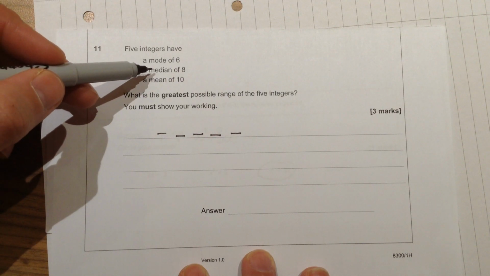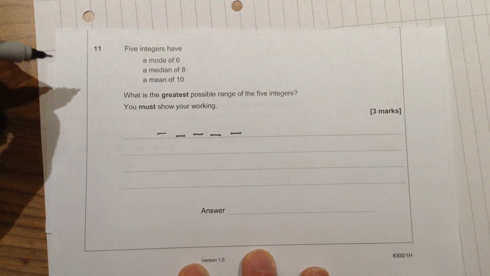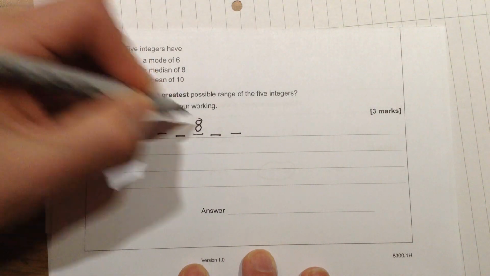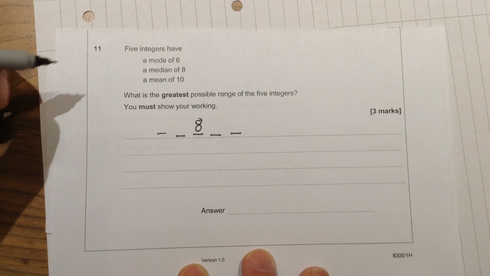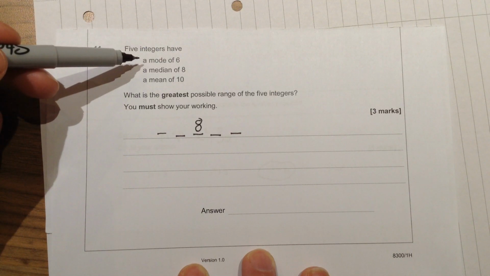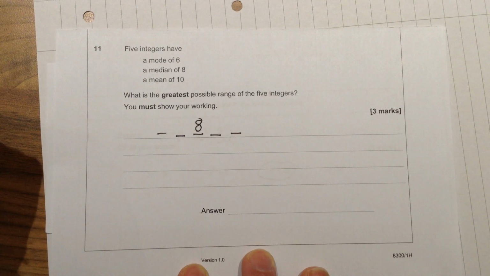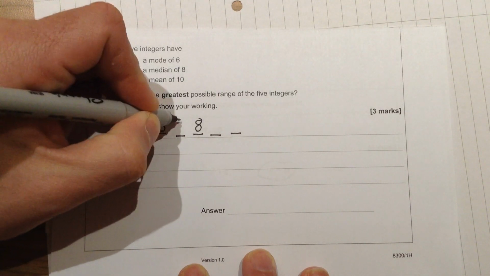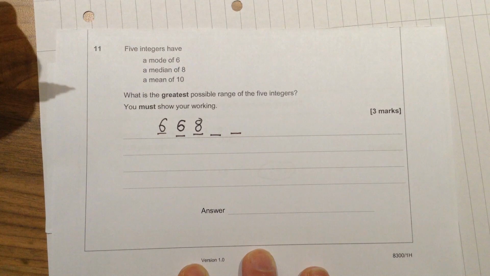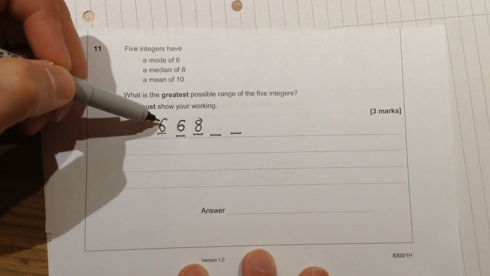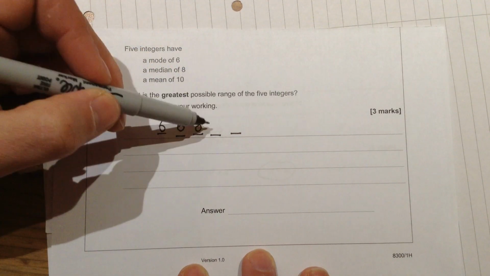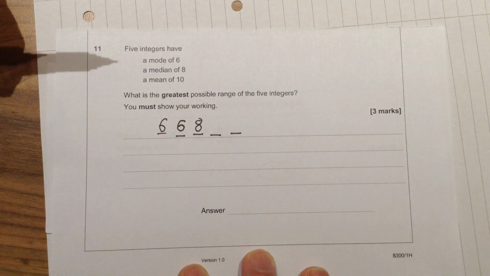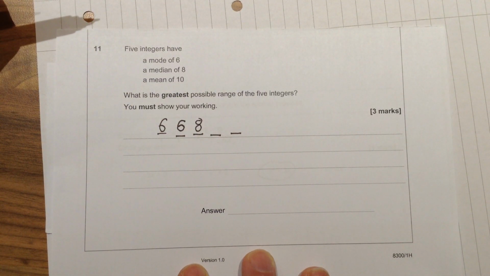First one I'm picking out is the median. It says that the median is 8. Remember the median being the middle number. So I'm going to put that 8 is the middle number. Top line says that the mode is 6. So that means that the most common number is 6. 6 is smaller than 8, so I'm going to put it over on this side. In order to make it the most common, I'm going to put 2 of them in. Now that does mean that I can't now repeat 8, and these 2 numbers can't be the same either, otherwise that would change the mode.